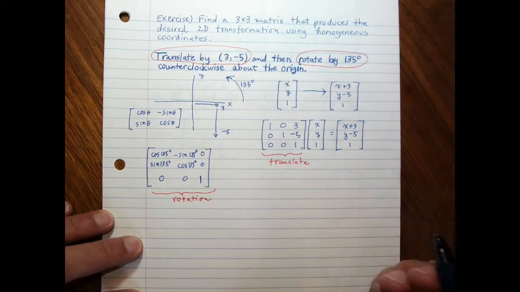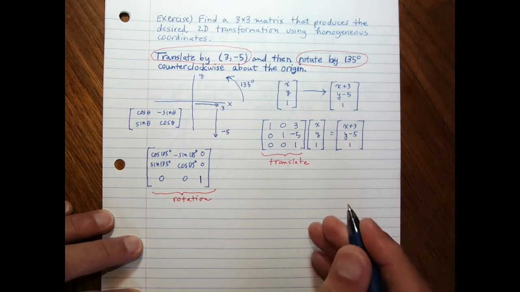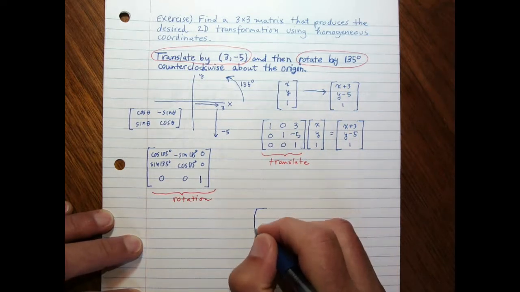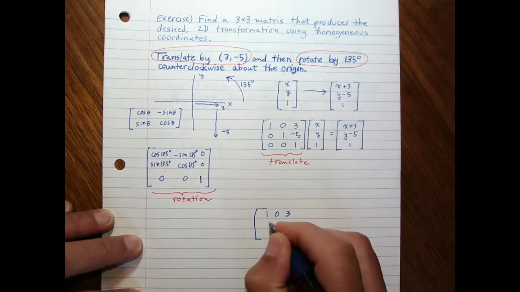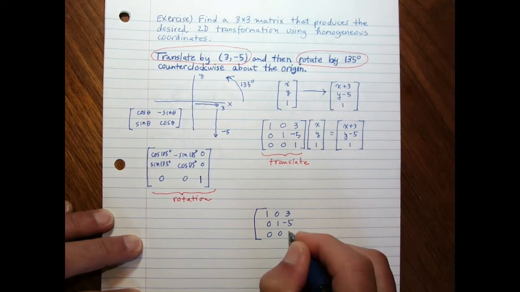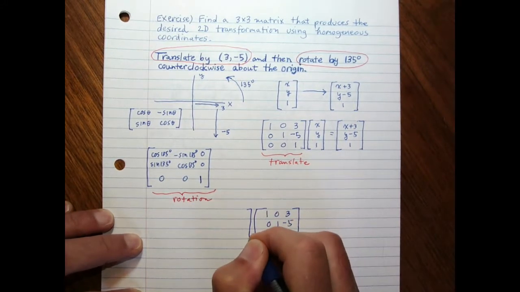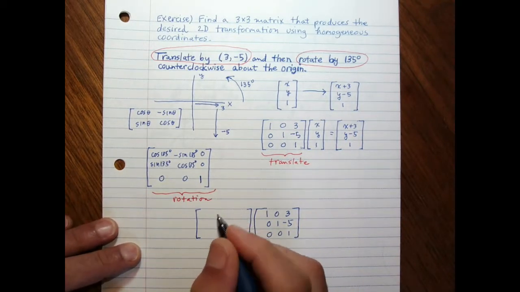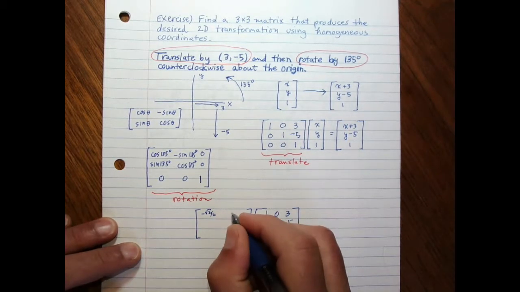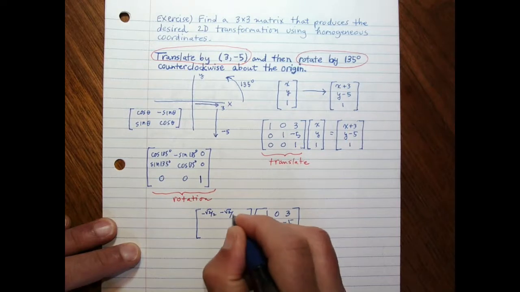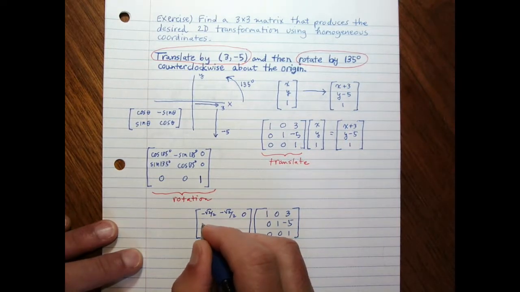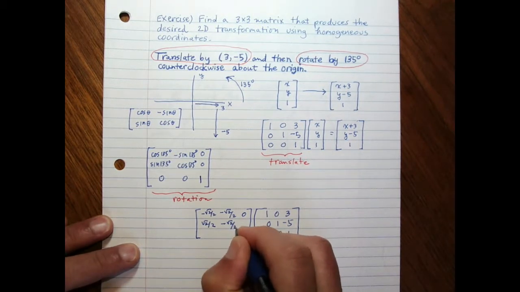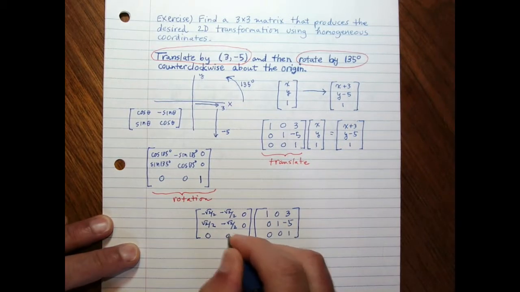Now I'm going to multiply these together to obtain the composition. We work from right to left here. The translation gets performed first. 1, 0, 3, 0, 1, negative 5, 0, 0, 1, followed by the rotation. And I'm going to go ahead and fill in values for these. I'm going to have negative square root of 2 over 2, which is cosine of 135, minus square root of 2 over 2, 0. Sine of 135 is positive square root of 2 over 2. Then I have negative square root of 2 over 2, 0, 0, 0, 1.